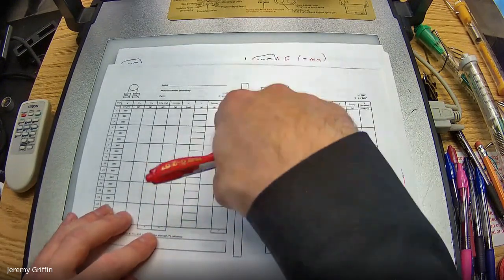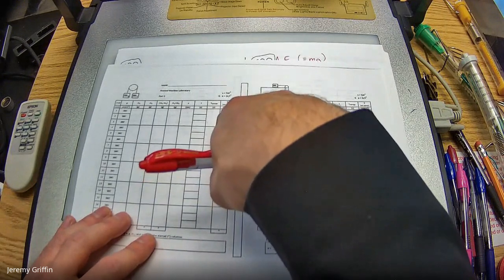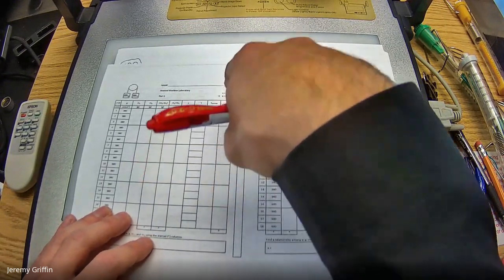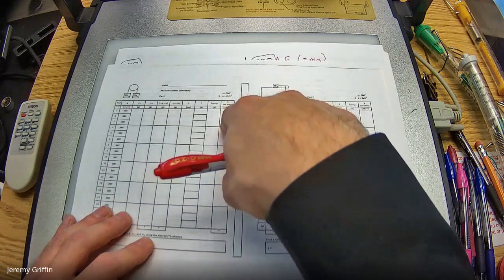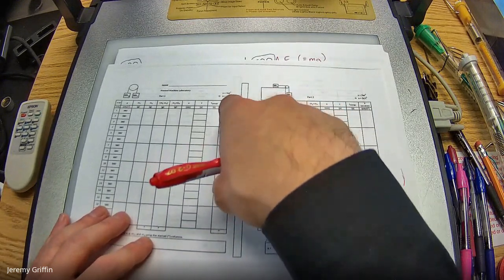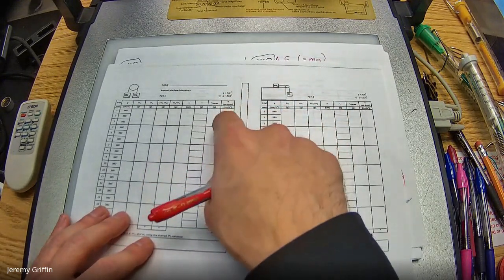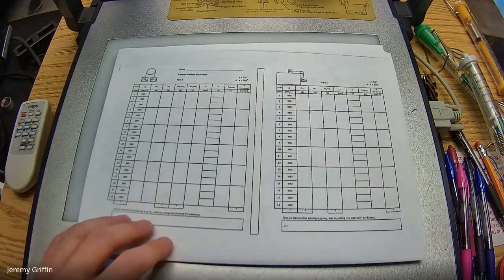And remember, what's the smallest value that this could possibly be? 0. And what's the largest value this could possibly be? Yeah, 9.8 meters per second squared, or 980 centimeters per second squared if you're using centimeters, right?